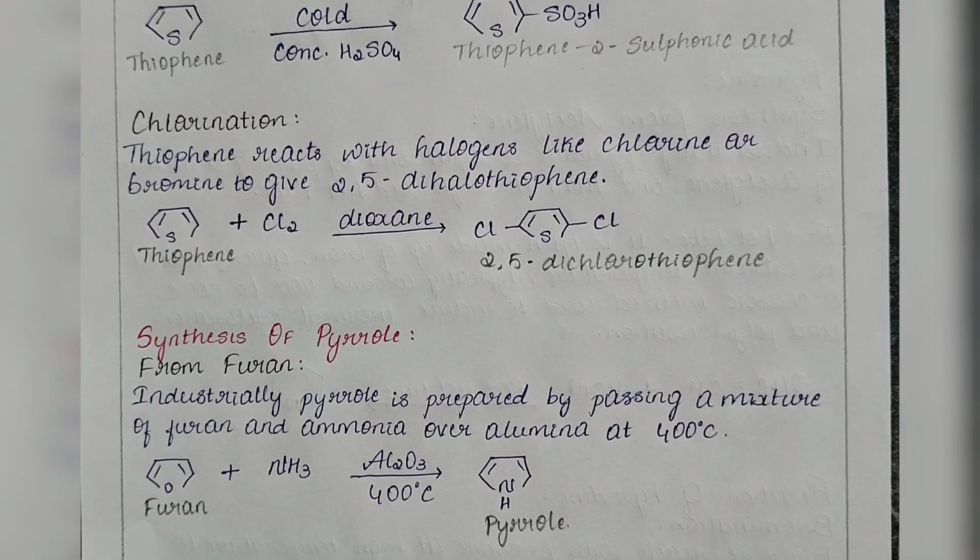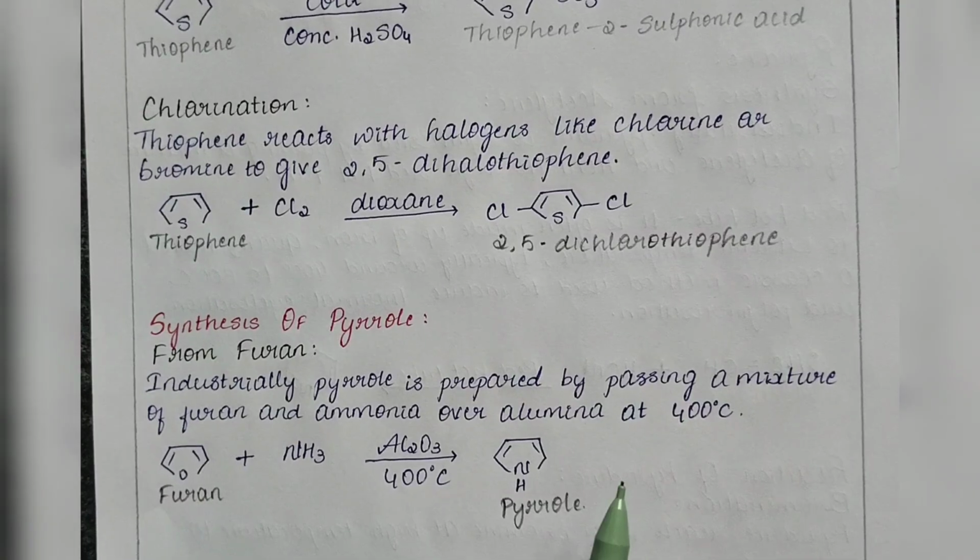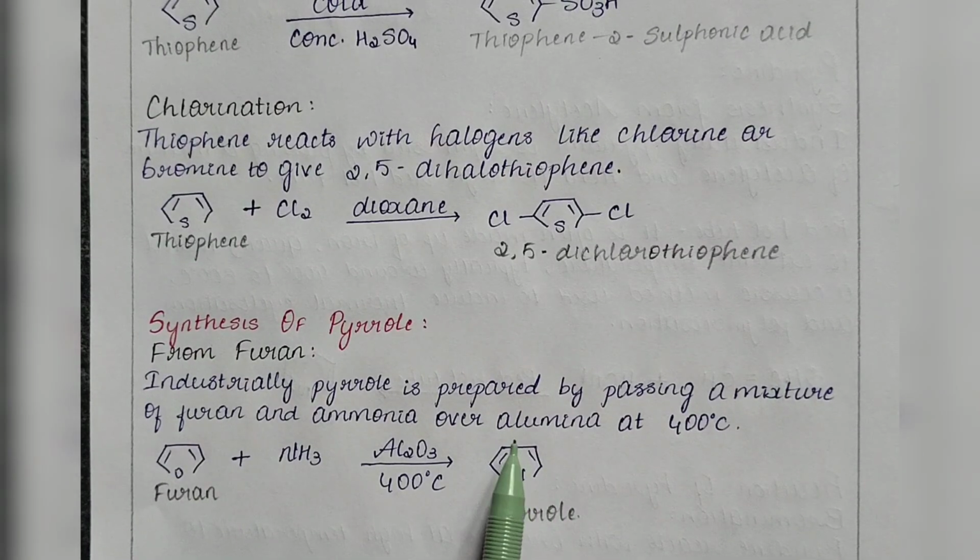The next heterocyclic compound whose synthesis we are going to see is pyrrole. So from furan, industrially pyrrole is prepared by passing a mixture of furan and ammonia over alumina at 400 degrees Celsius. And here alumina is nothing but aluminium oxide.